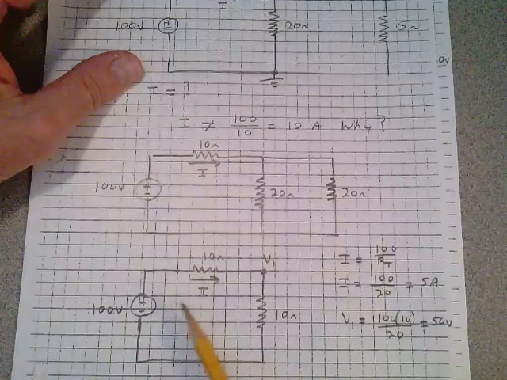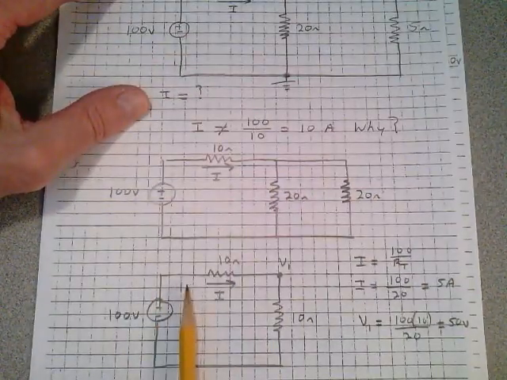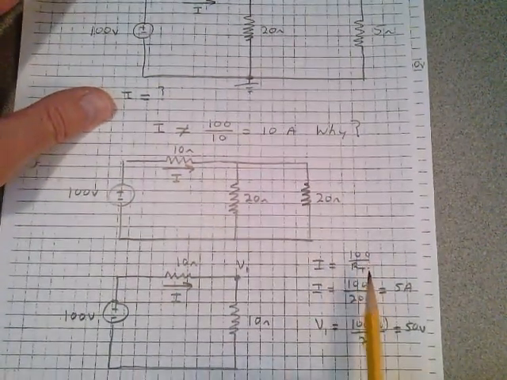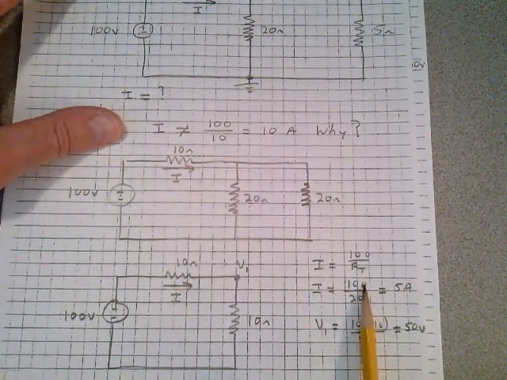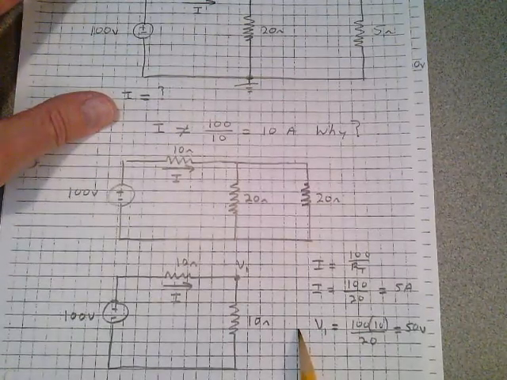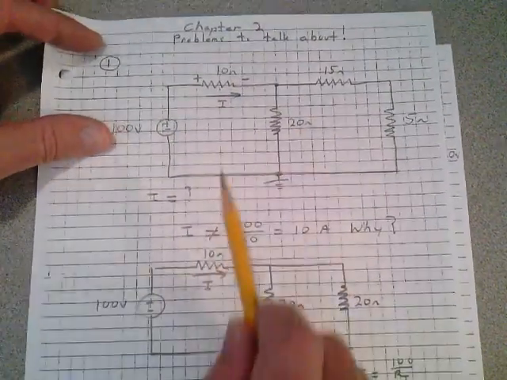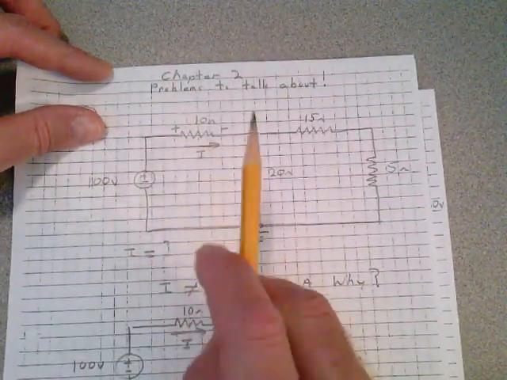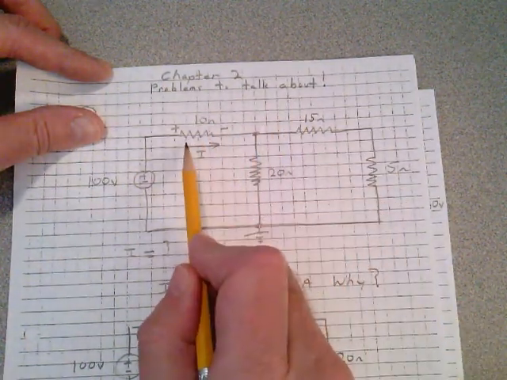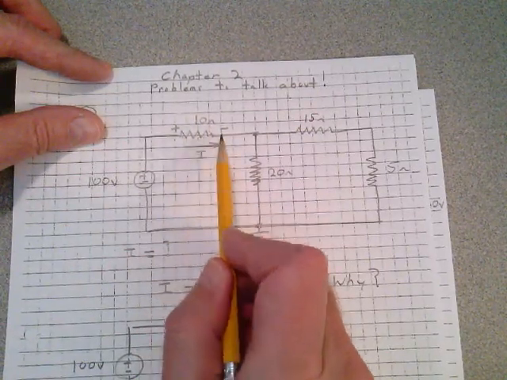Now you can take a look at this circuit simplified, and the total resistance looking in from the source is 20 ohms. So the current I is equal to the total voltage divided by the total resistance, which is 100 over 20, which is 5 amperes. So that current is 5 amperes. Now, once we know that current, we can go back up here and calculate the voltage at this point. Because we know we have 5 amperes flowing through 10 ohms, that gives us a 50 volt drop.